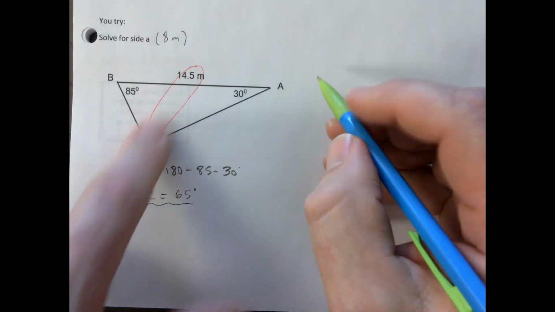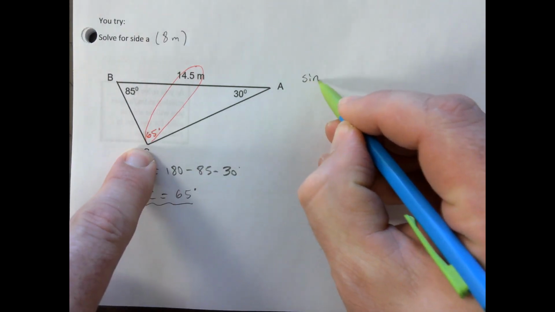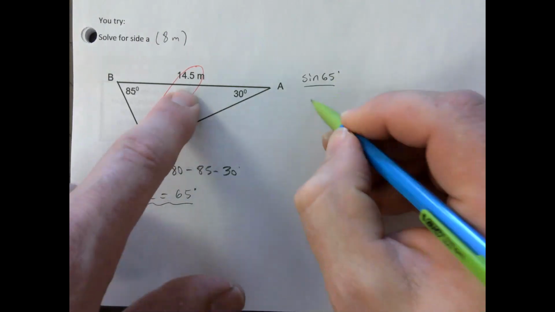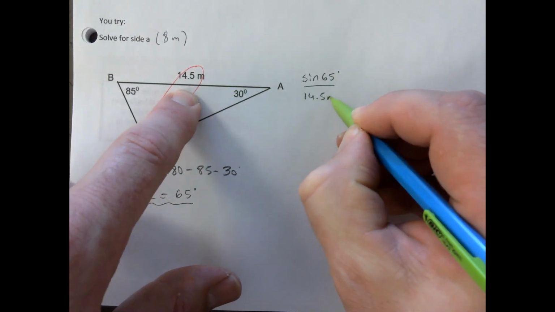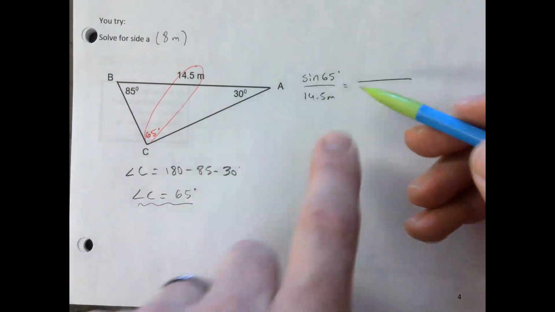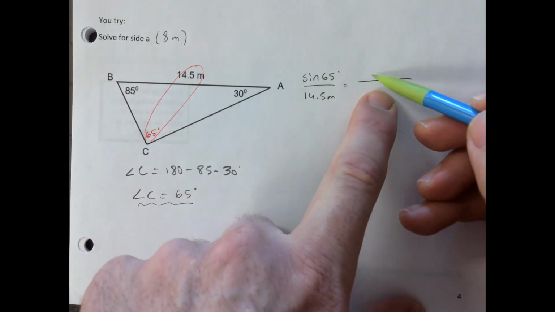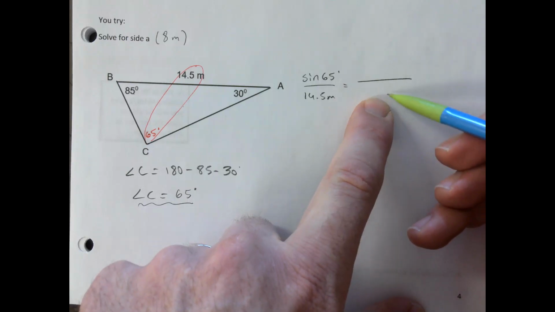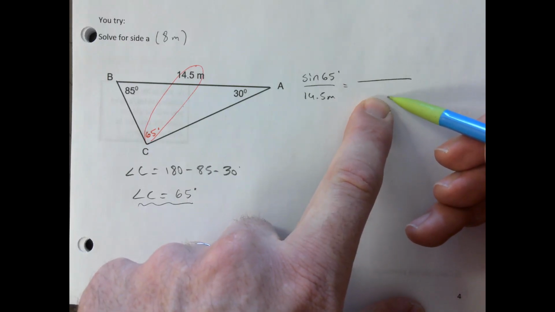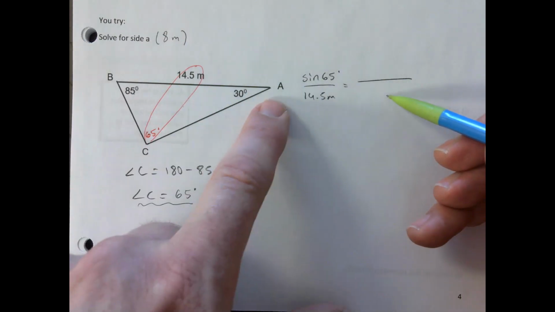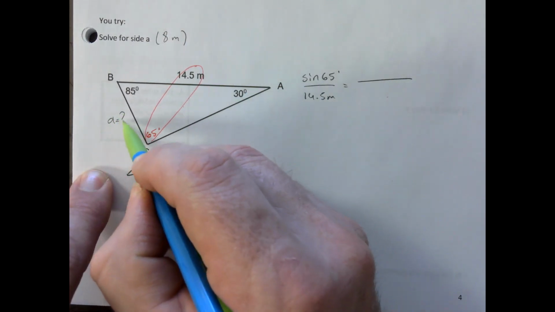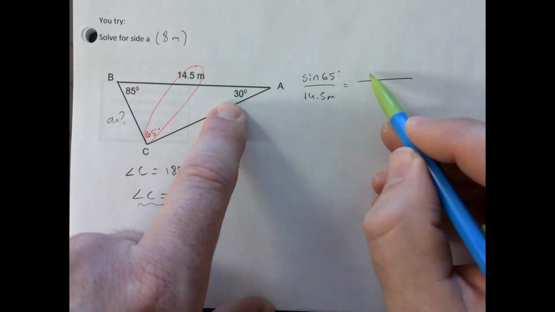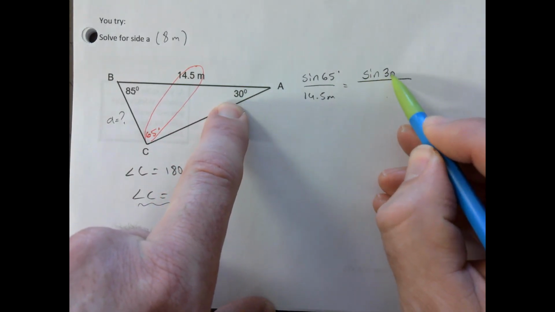I always start with my pair. That's how I tend to start my work, even though it's not crucial. And if you choose to go sine of angle, you've got to make sure there's a sine at the top and the side length underneath. It's asking for side A. A is right here. So I have to use this angle to get me there.